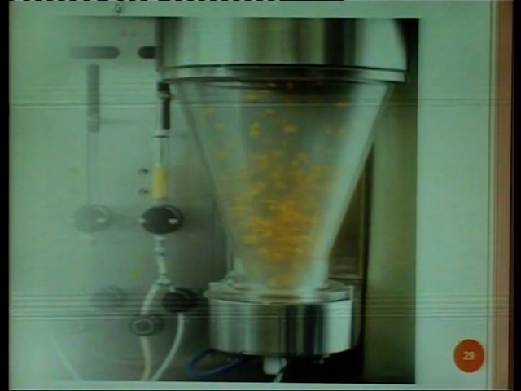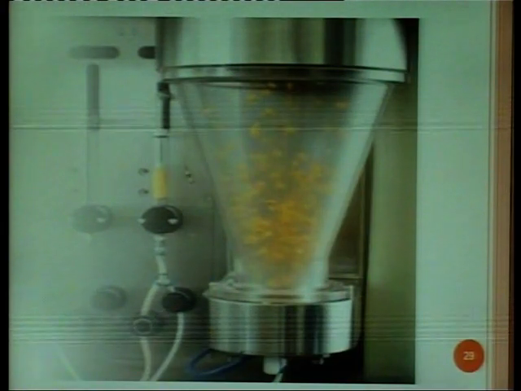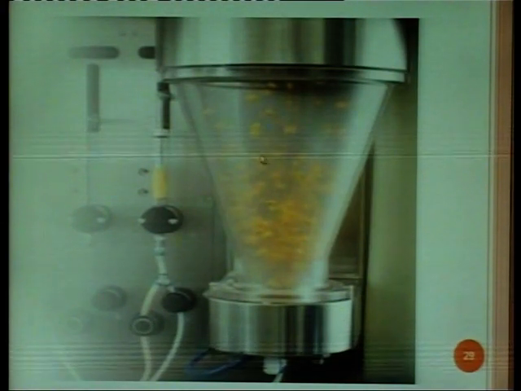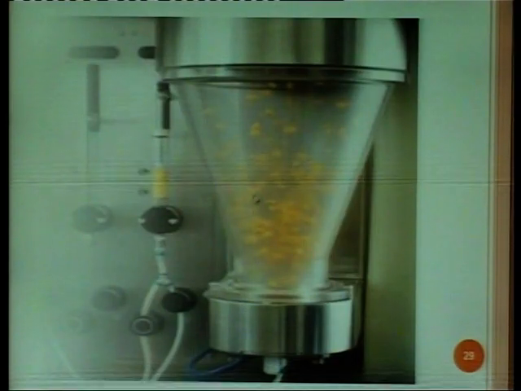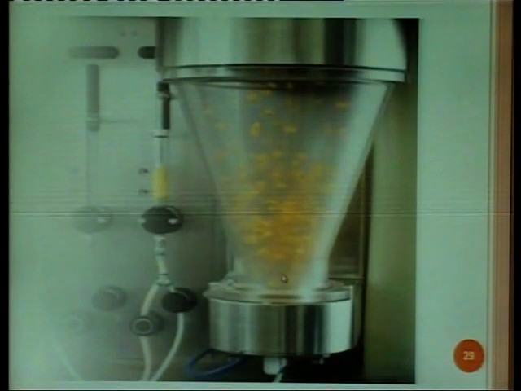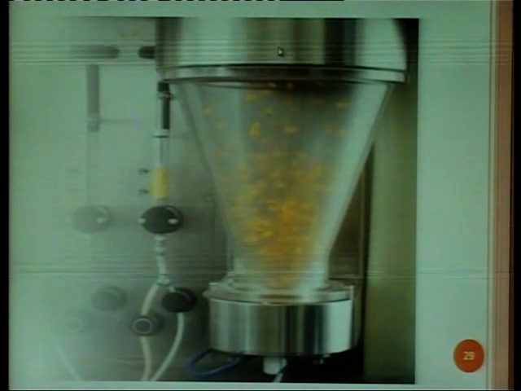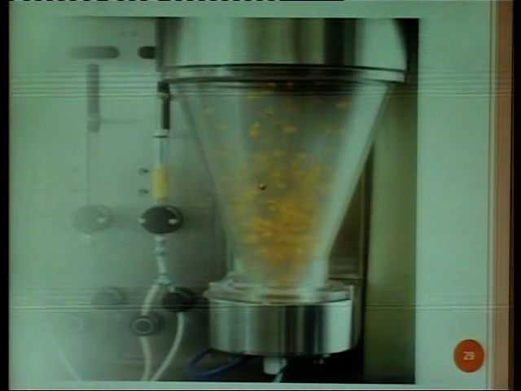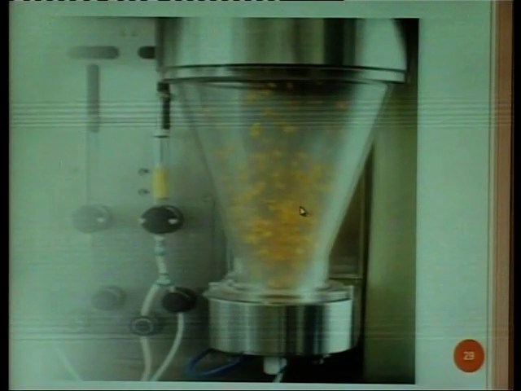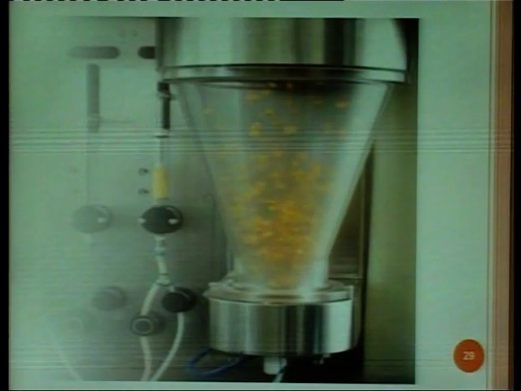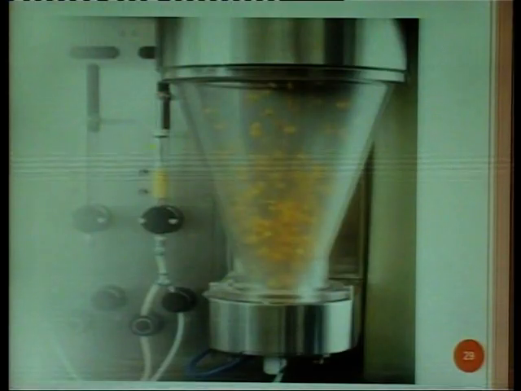In this, as you see, this is the coating chamber, and these yellow particles are the solid core particles which you have to suspend in the upward airflow, and then you spray the coating material on it. So by this air suspension technique, you encapsulate the drug, you encapsulate the core material.